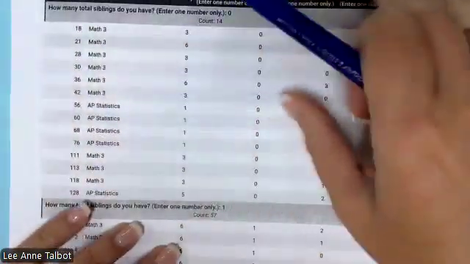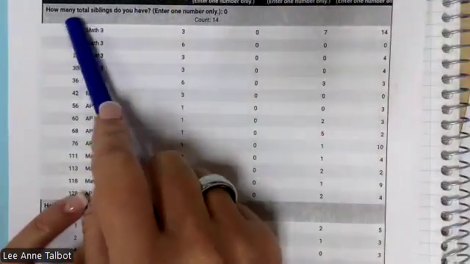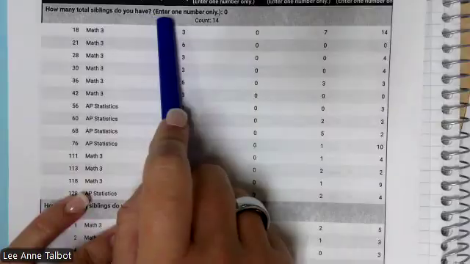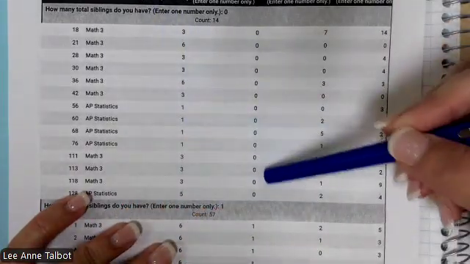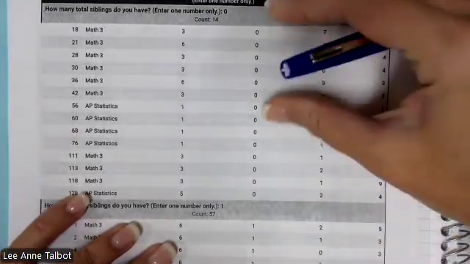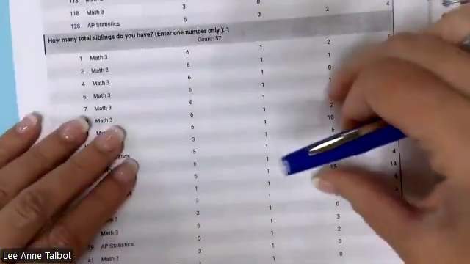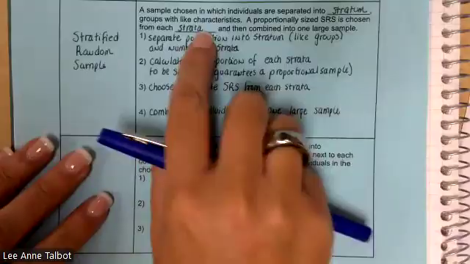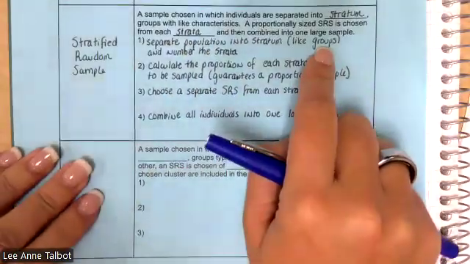So if you take this sampling frame that I put on your tables, these are separated into strata. The strata being how many siblings that person has. So this is the one with 0 siblings. Does that make sense? And this is the one with 1 sibling. Okay, so when you see the word strata, I just want you to think like groups that have something in common.